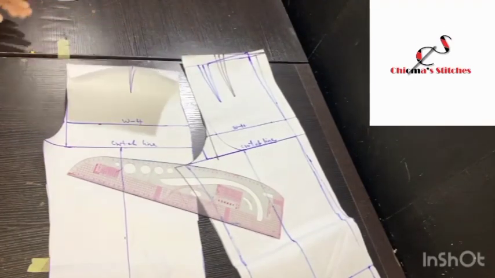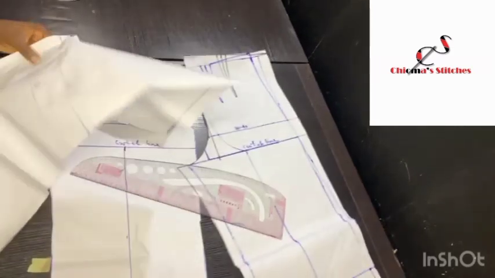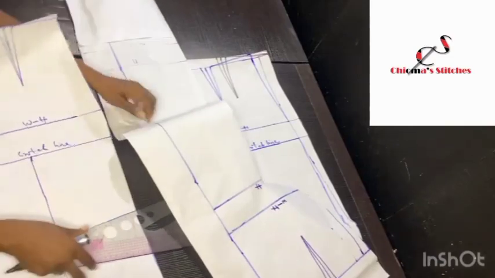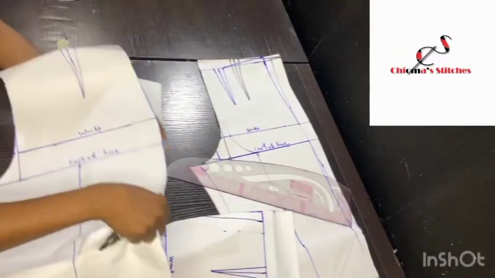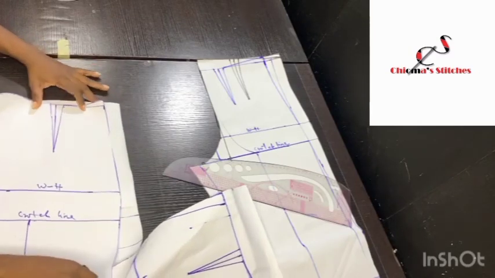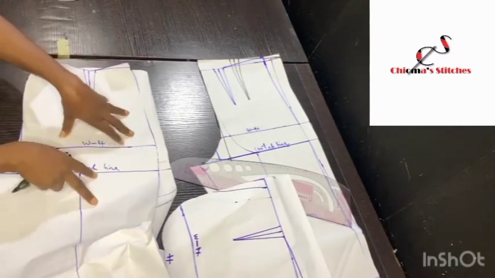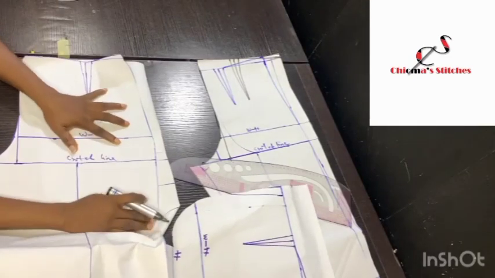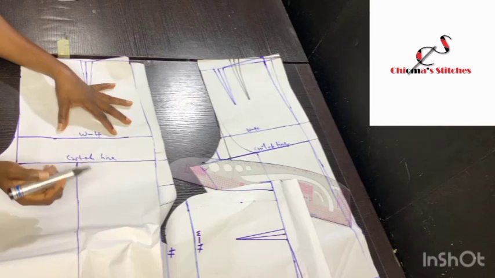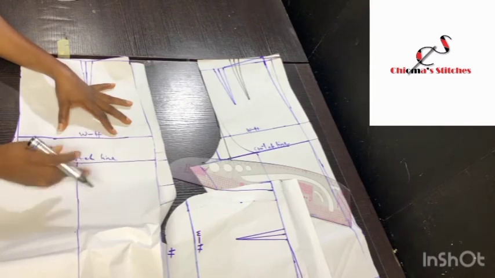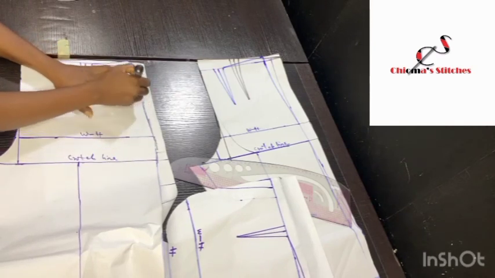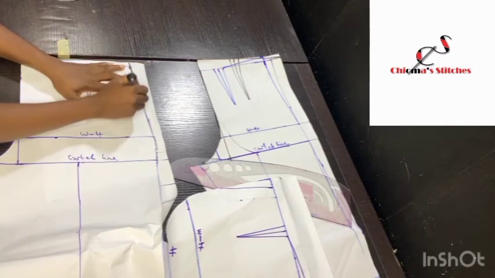Now for me to get the pocket for this, I'm just going to place this paper right here, because I want to trace out the piece I'm going to be using for the pocket. So you decide where you want your pocket to stop. If you want the pocket to stay by the crotch sitting, you can stop here. Okay, so I'm just tracing the exact pattern on this.